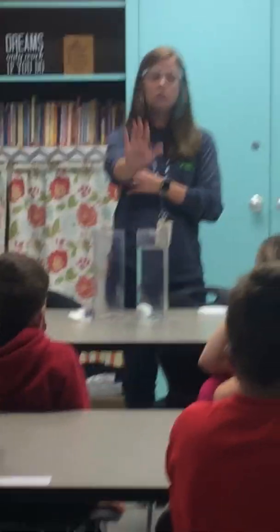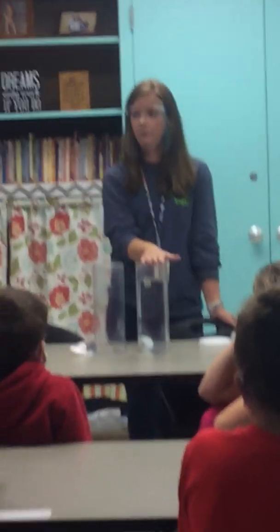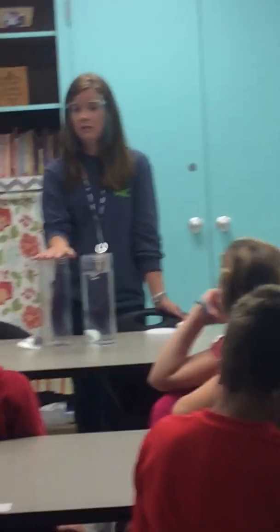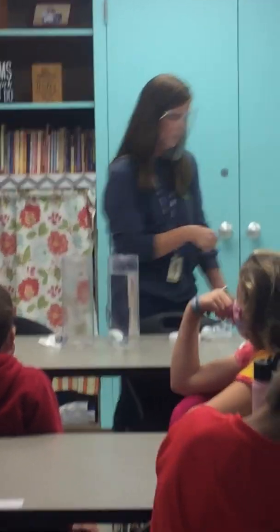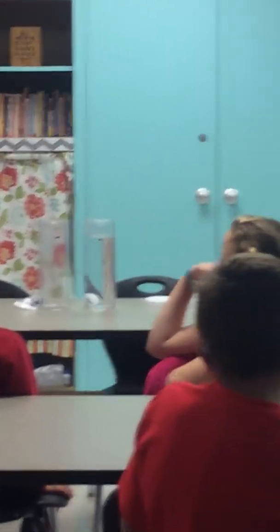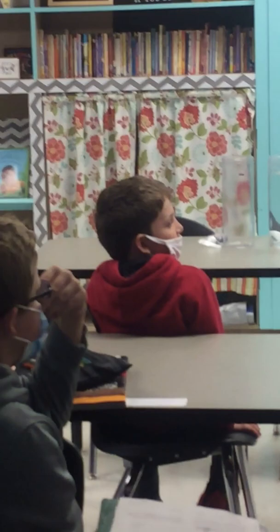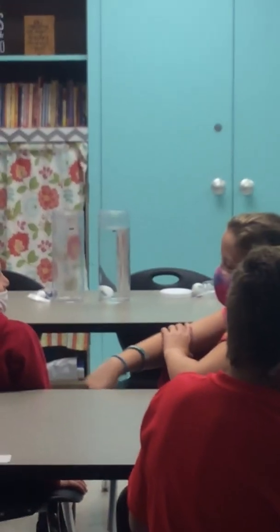So what atmosphere do you think the water represents or models? Thick or thin? Thick. And then this one? Thin. Good. Let me grab my ladle so I can get that out without getting my arm wet and spilling it.